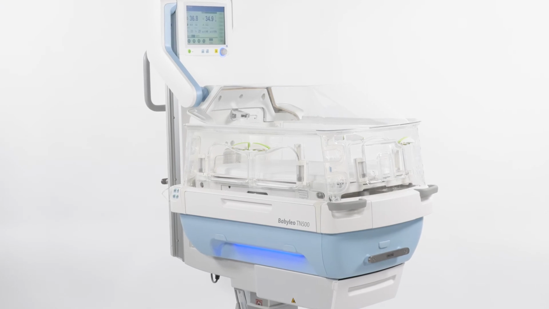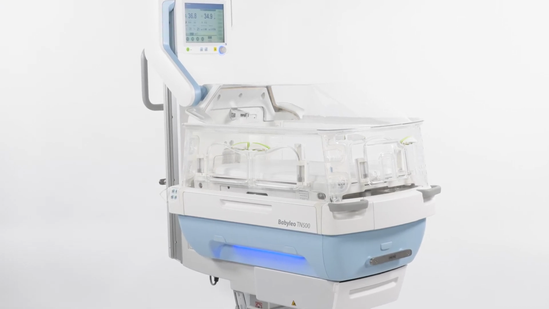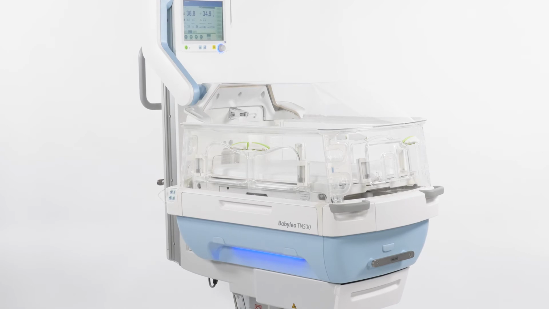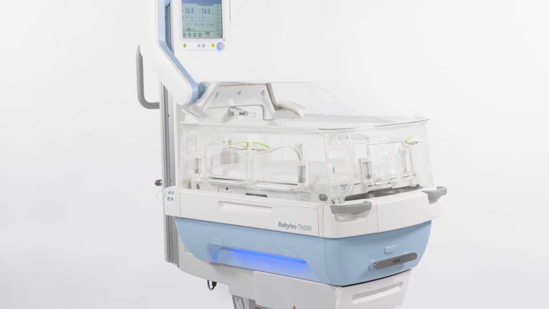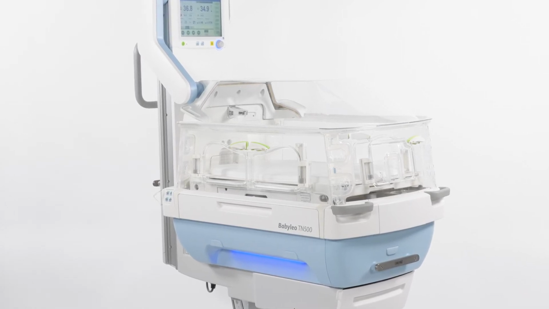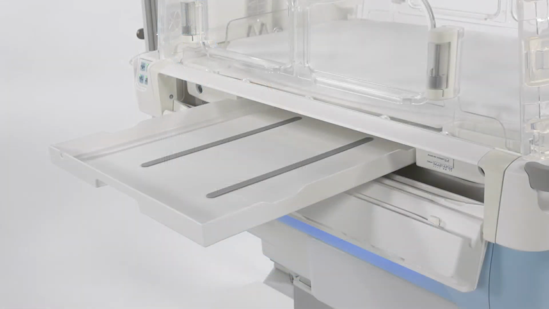X-rays can be taken in the device without moving the patient. The X-ray cassette, the X-ray imaging plate, or the digital X-ray detector must be placed in the X-ray tray under the mattress tray. Small image receptors can be placed inside the X-ray tray. For larger detectors, such as digital detectors, remove the X-ray tray and place the detector in its place.